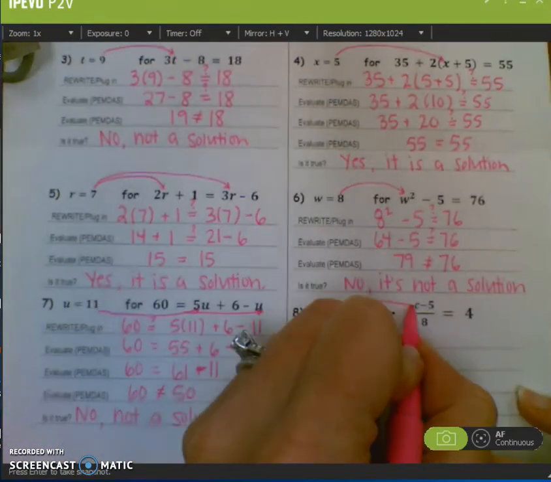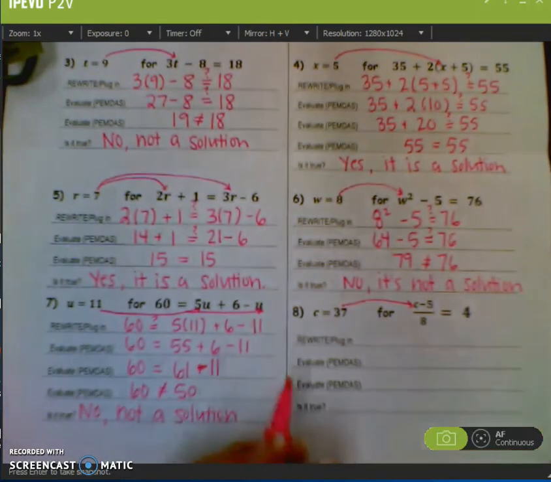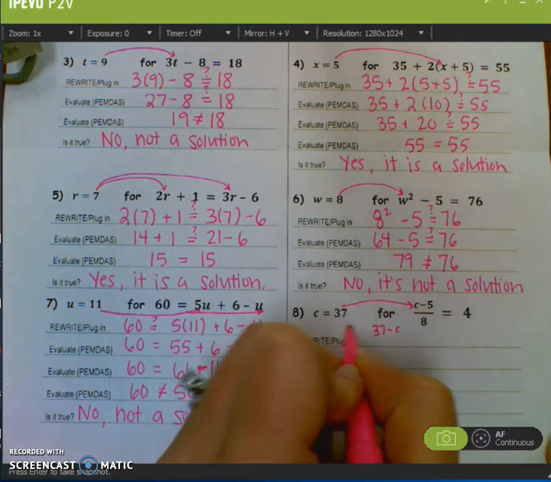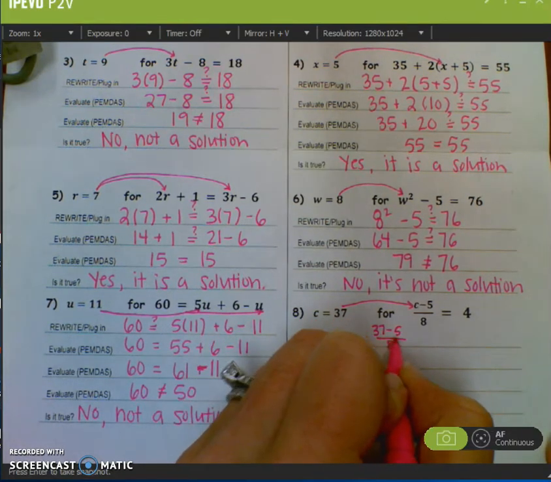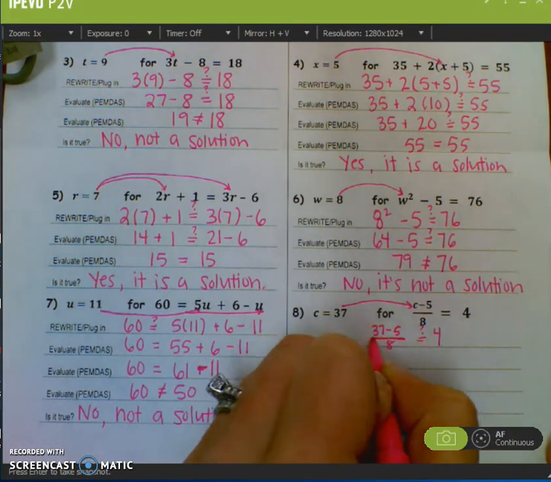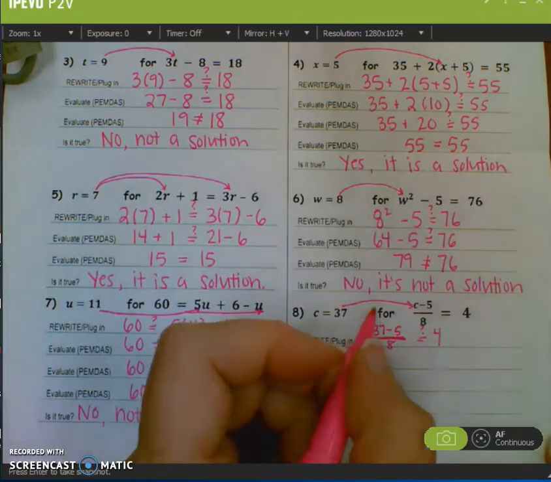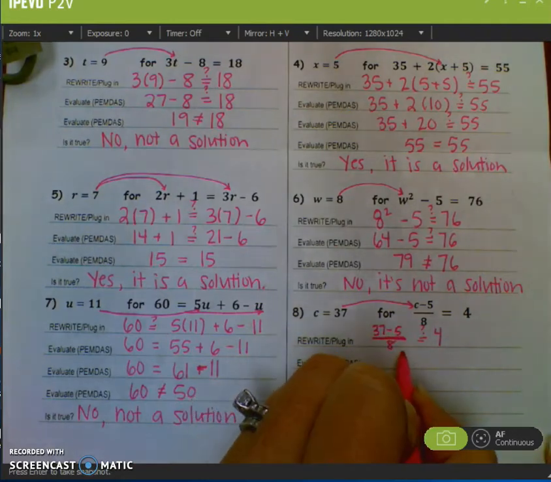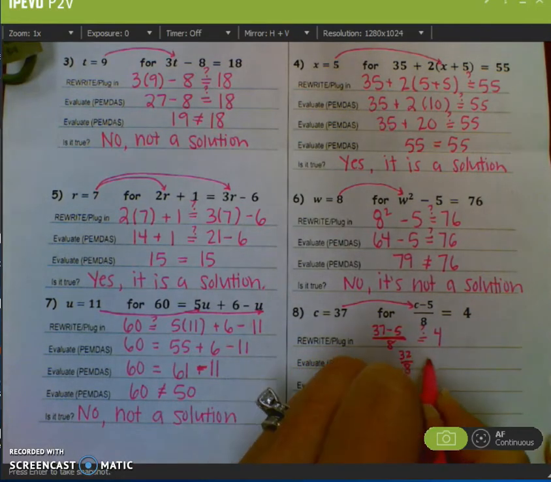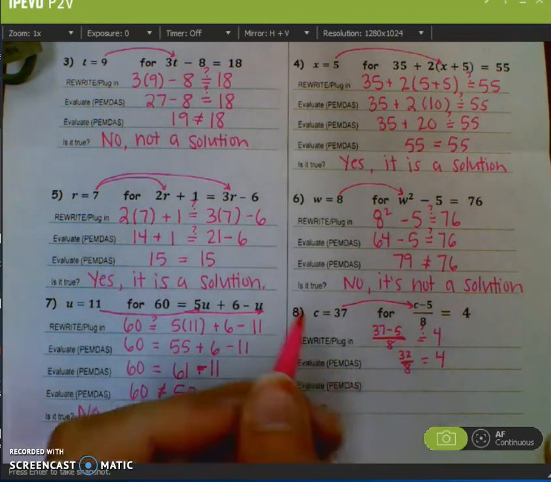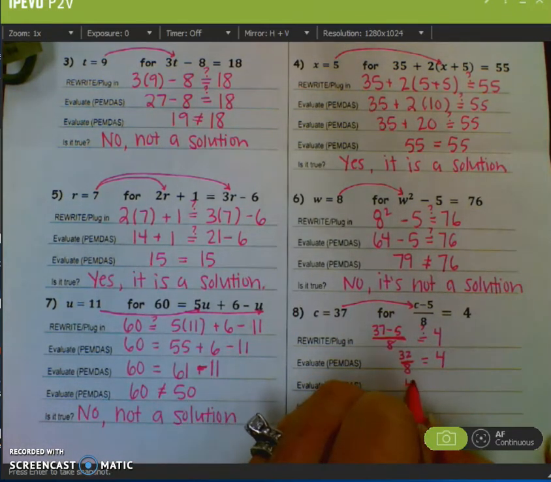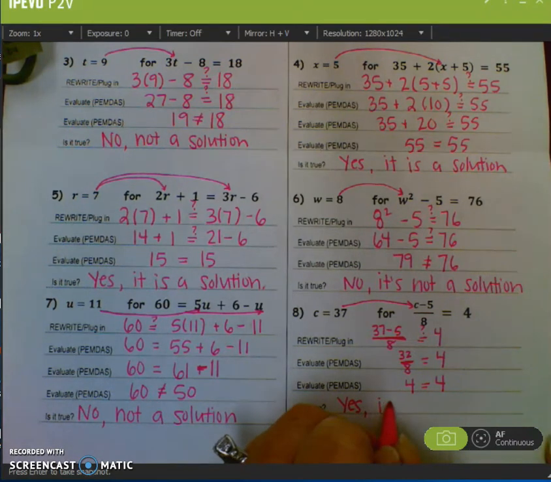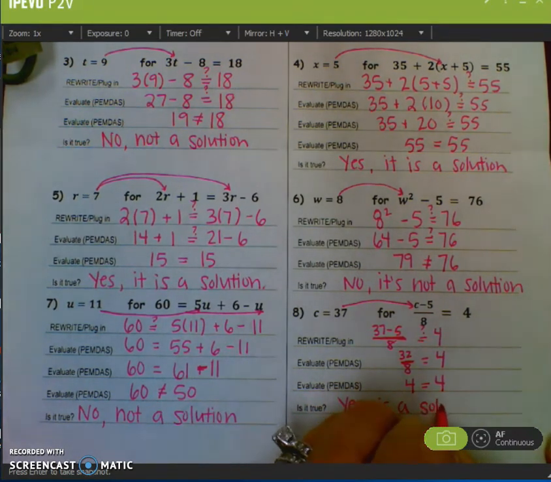This last one has a big fraction bar that we're going to plug 37 in for. So we've got 37 minus 5 over 8, and we want to know, does that equal 4? When we've got this big fraction bar, we want to do the subtraction first because we've got to figure out what the numerator is before we can divide. So 37 minus 5 is 32 over 8, and we want to know if that's 4. The fraction bar is a fancy way of showing division, so 32 divided by 8 is 4, and 4 is equal to 4, so is it true? Yes, it is a solution.